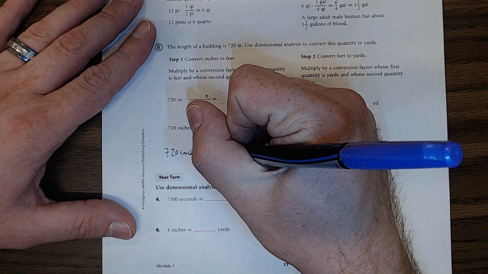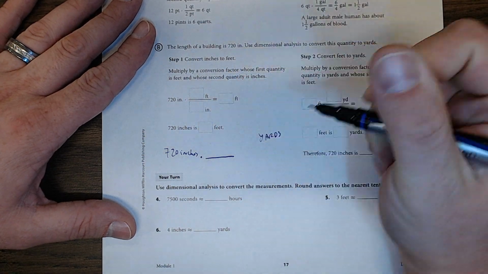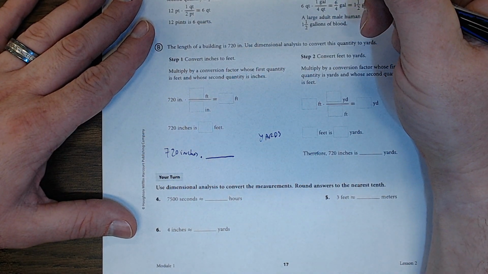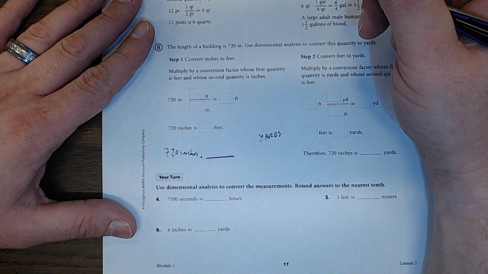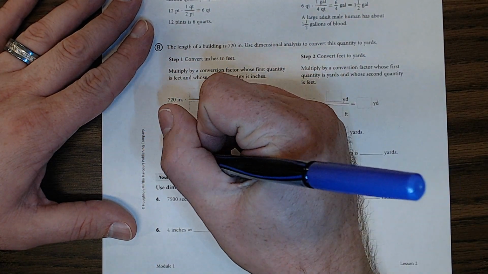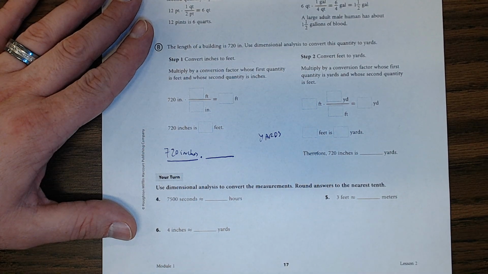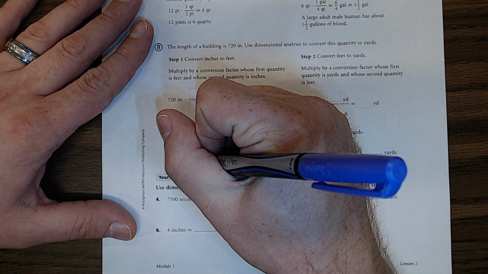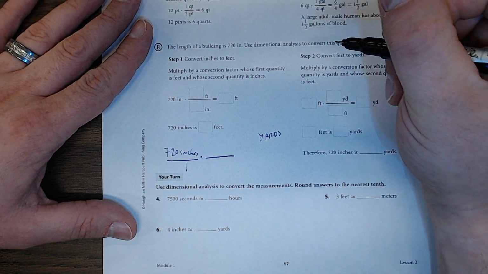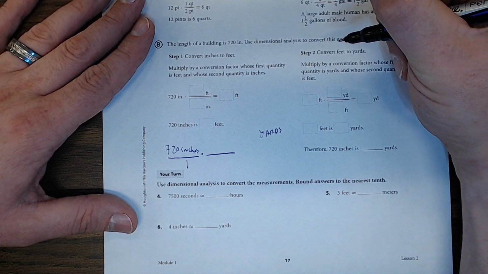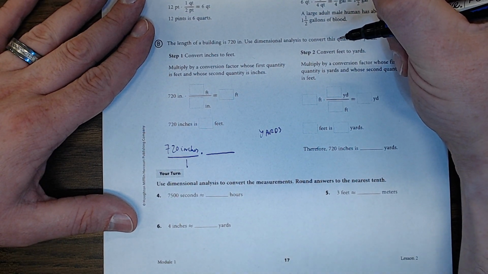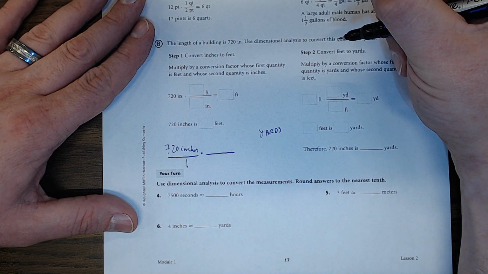Now, I know that 1 foot is 12 inches. Think of this as 720 inches divided by, well, if you want to keep it the same, you just divide it by 1. Just like with numbers, you can do this canceling business, you can do that with units.